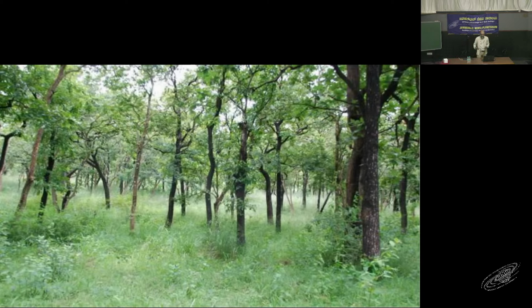This imagination of what a forest is and what a savanna is is due to a whole bunch of historical facts, primarily the British having an interest in forestry in India, mainly extractive forestry. They wanted to take timber out of India, ship it to the UK, or use it for the railway system.